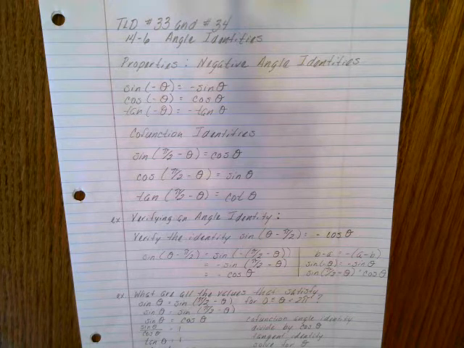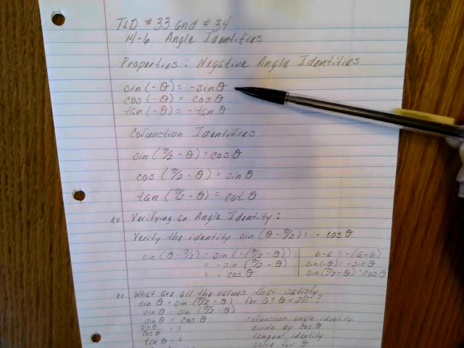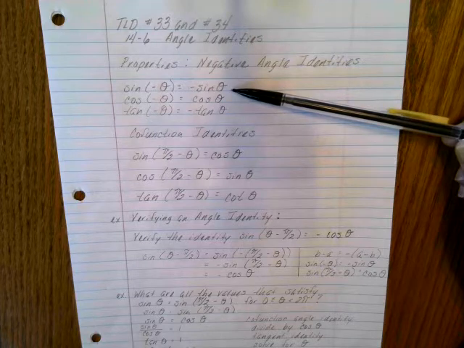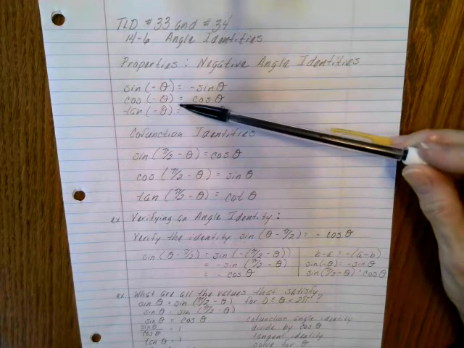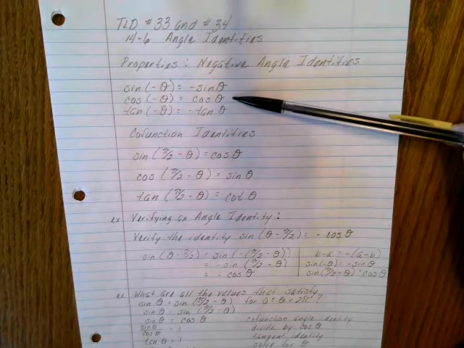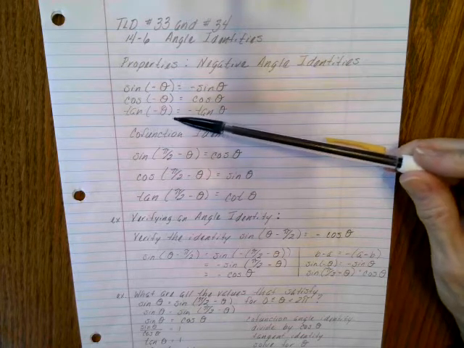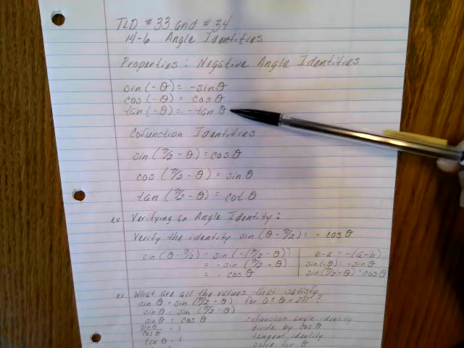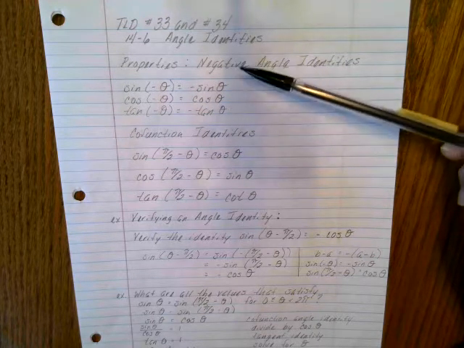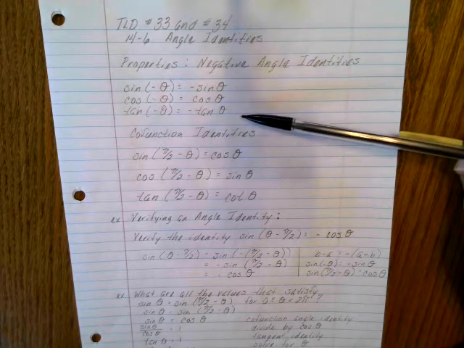So with our angle identities, the first property that we have will be our negative angle identities. So the sine of negative theta is negative sine theta. The cosine of negative theta is positive cosine theta. And the tangent of negative theta is going to be negative tangent theta. So these are just givens that we need to know.